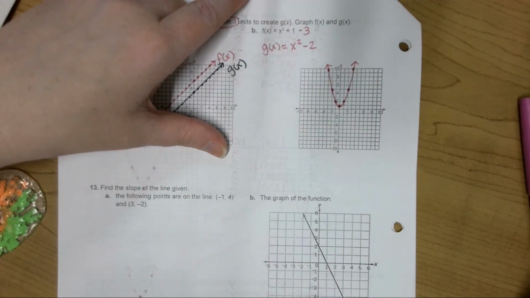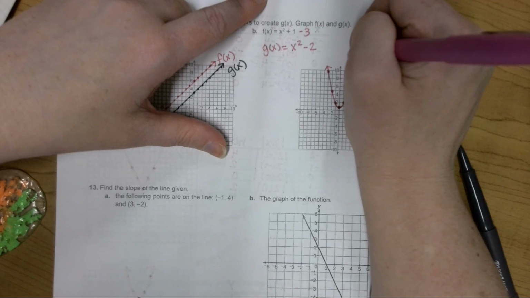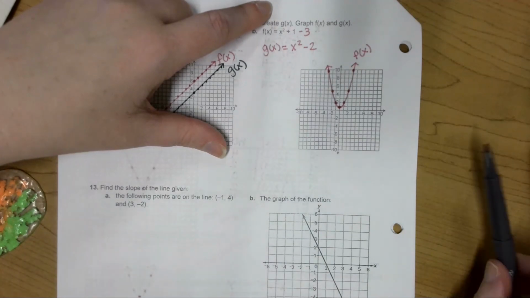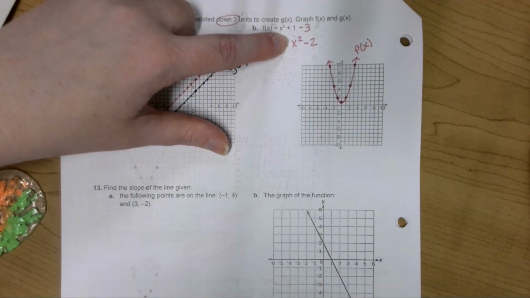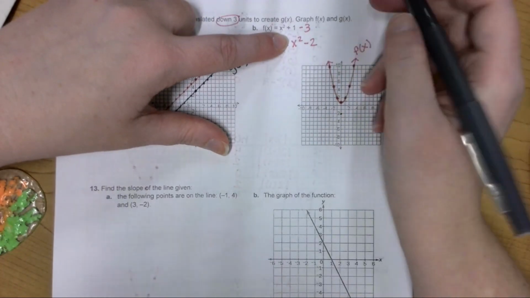And again, you can make a table. I kind of did that in my head. That probably wasn't fair. But we just graphed x squared minus 4, x squared plus 5. Should follow the same pattern. All right, x squared minus 2. So we're going to start at negative 2 now. Everything is translated down 3 units.